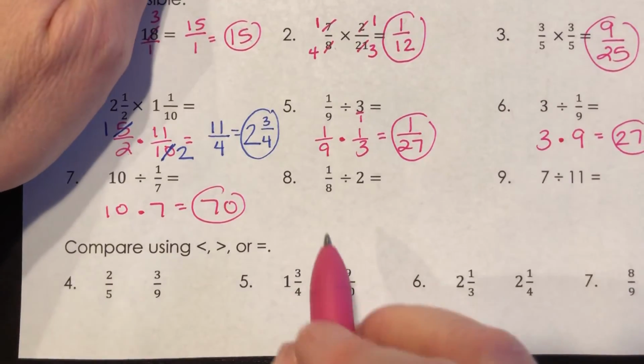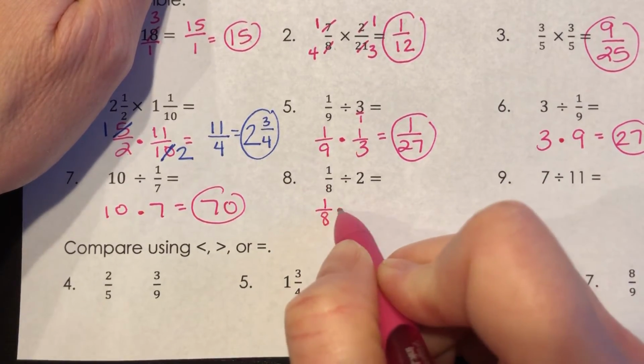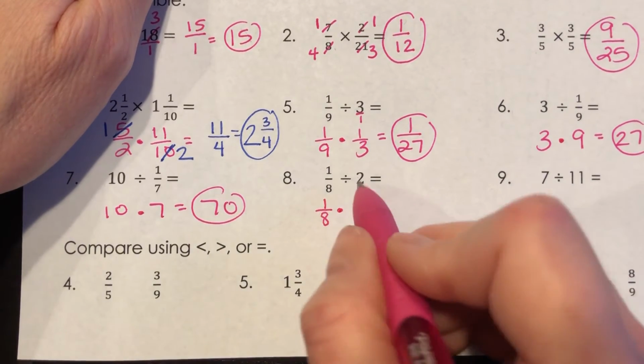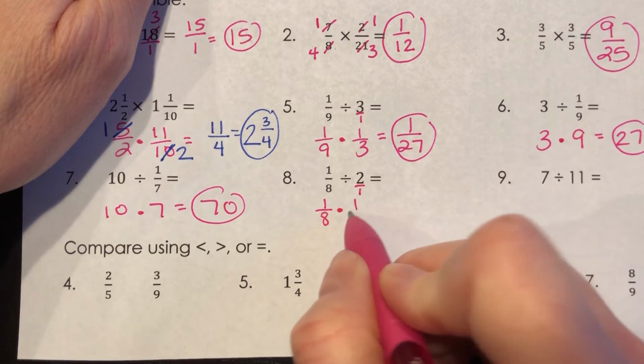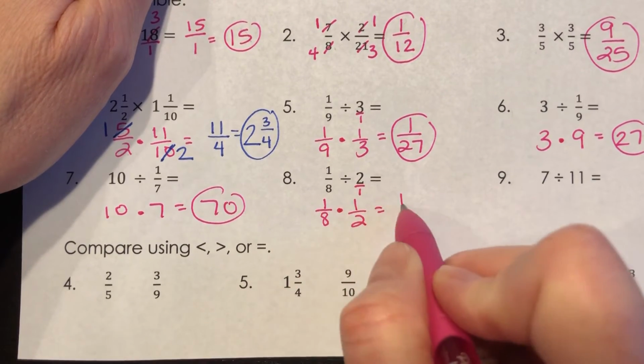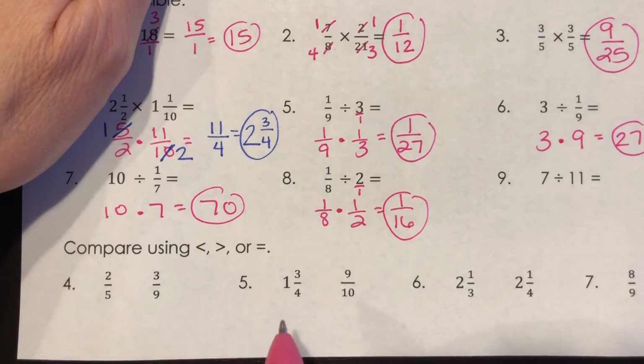1/8 divided by 2. I'm going to keep my 1/8 and multiply by the reciprocal of 2. And remember, this 2 really means 2 over 1. The reciprocal of 2 over 1 is 1/2. So the answer to this would be 1/16.